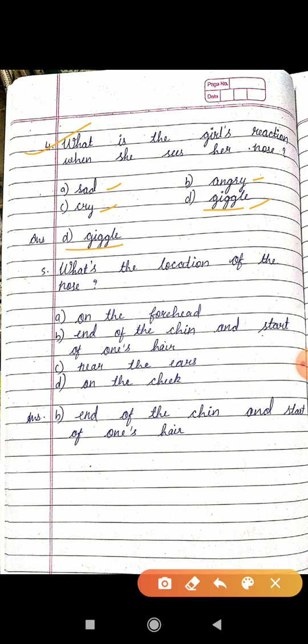Next, what's the location of the nose? A. On the forehead, B. End of the chin and start of one's hair, C. Near the ears, D. On the cheek. So, what is the location of the nose? The location of the nose is at the end of the chin and start of one's hair. So, your answer is B. End of the chin and start of one's hair. Got it, students?